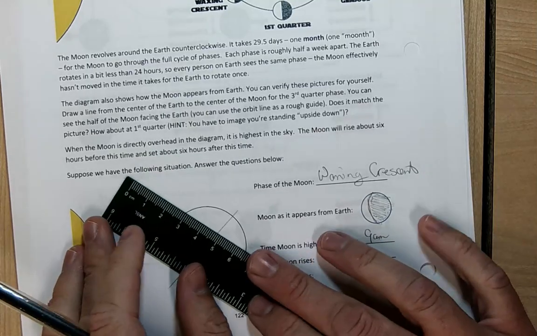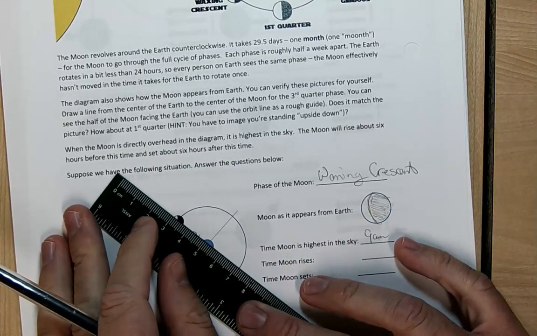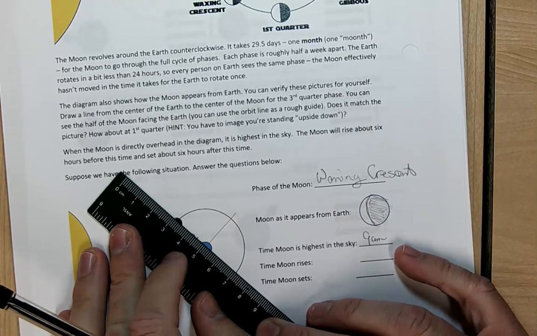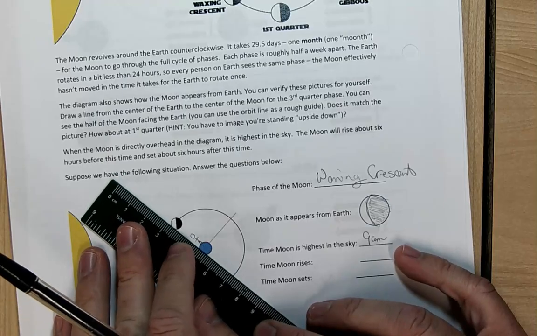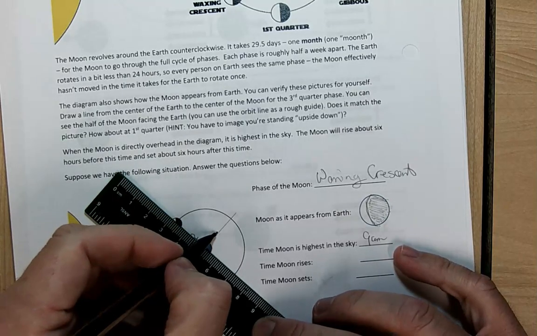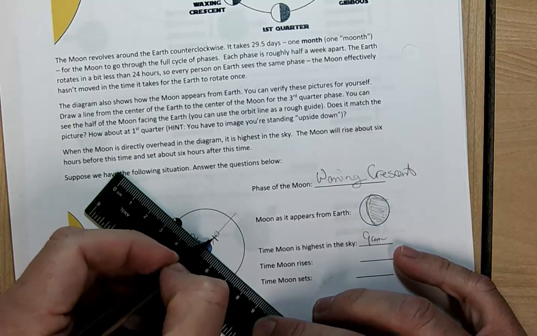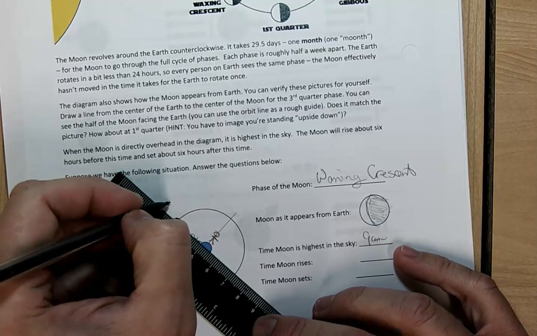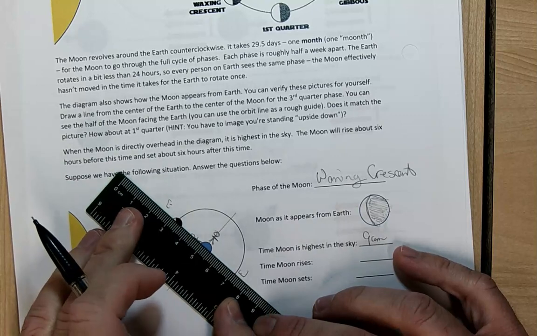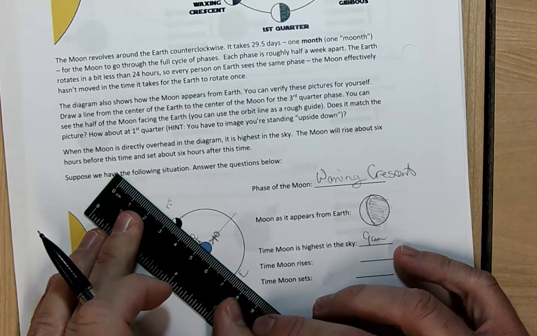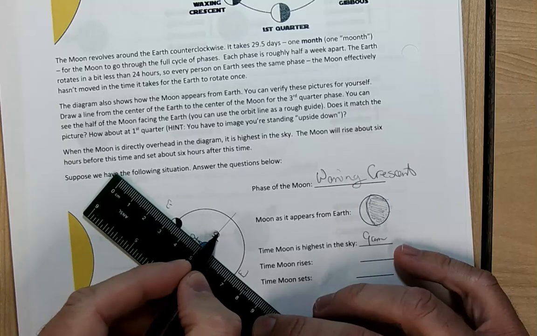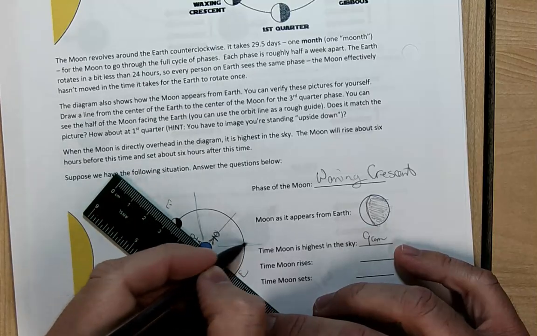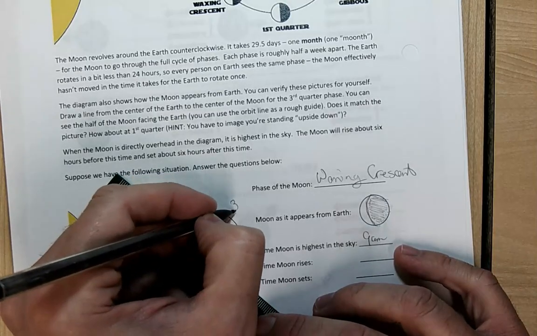If the moon is just rising, think about the horizon, right? My ruler here is the horizon. Here's the moon just rising in the east. If I'm standing right here, then my horizon is out here, and left is east and right is west, and there's the moon rising in the east. What time of day am I standing right here? Well, this way is 6 a.m., this way is midnight, so this must be 3 a.m.